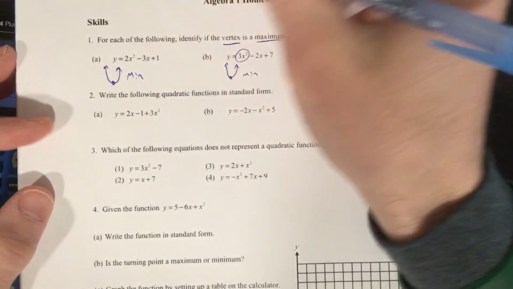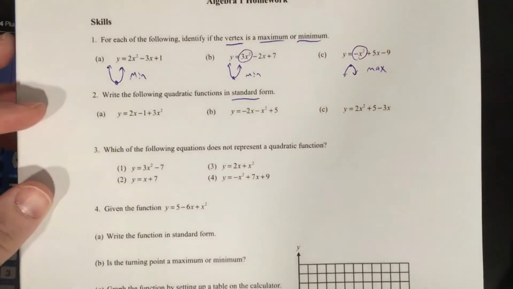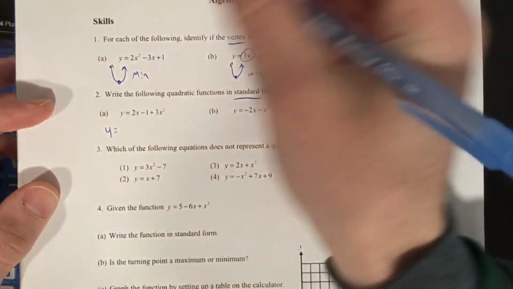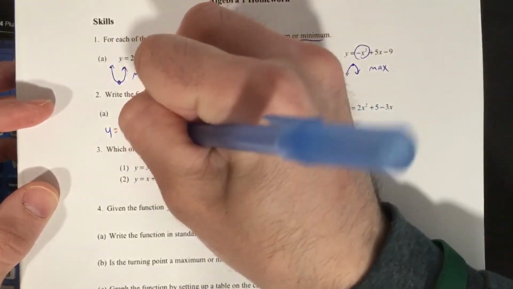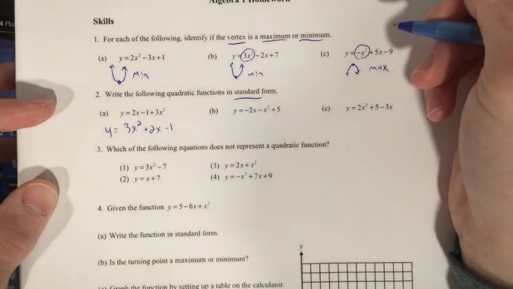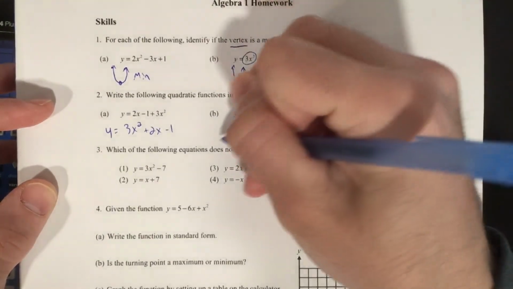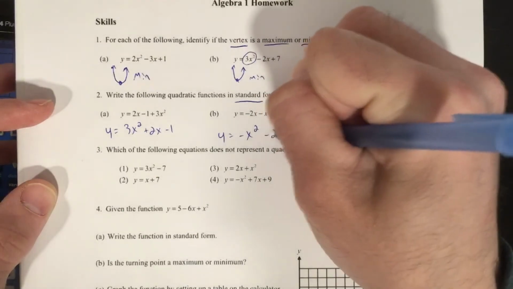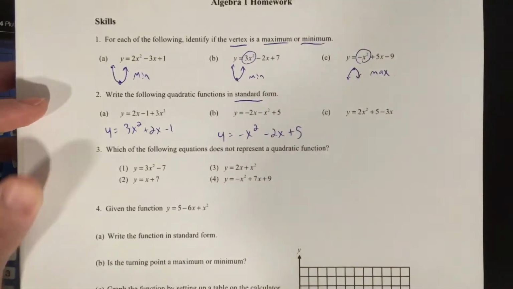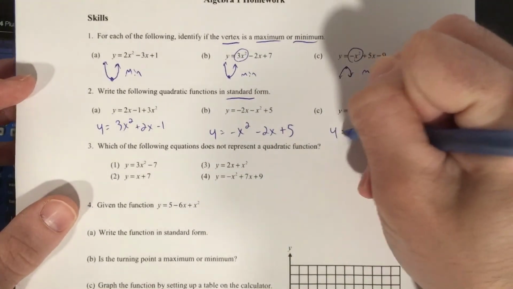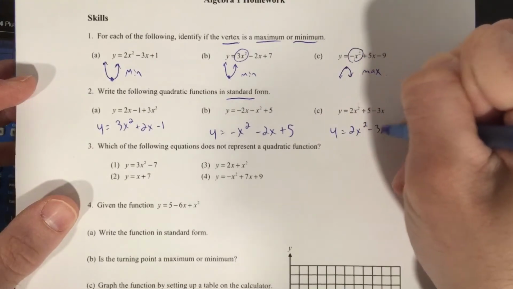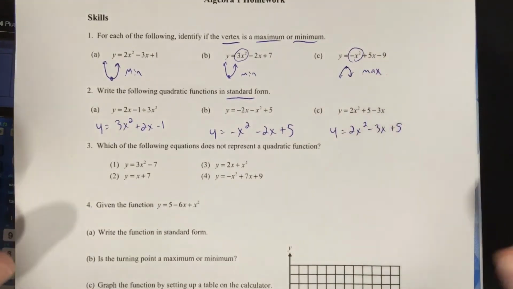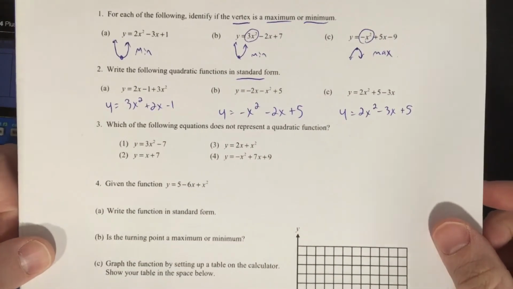Number 2, write the functions in standard form, highest exponent to lowest. So we should have y equals the x squared comes first, plus 2x minus 1. For letter B here, y equals negative x squared minus 2x plus 5. And letter C, y equals 2x squared minus 3x plus 5. Again, highest exponent to lowest exponent here.